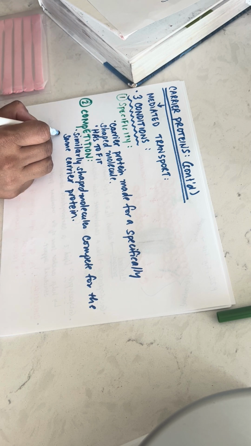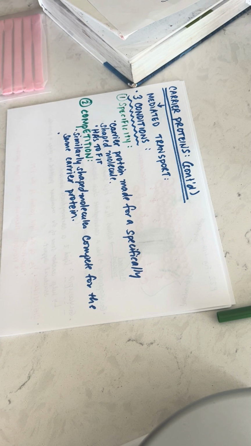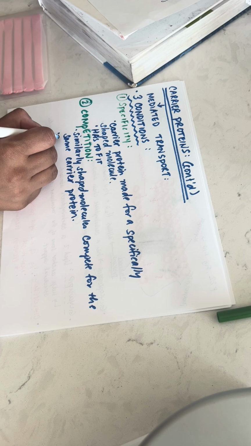The molecule with a higher concentration will be more competitive.